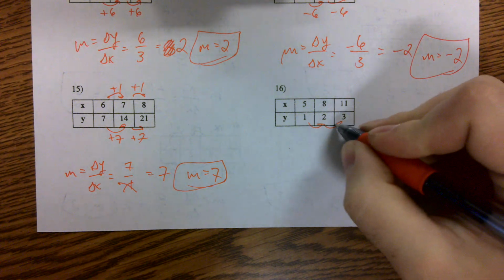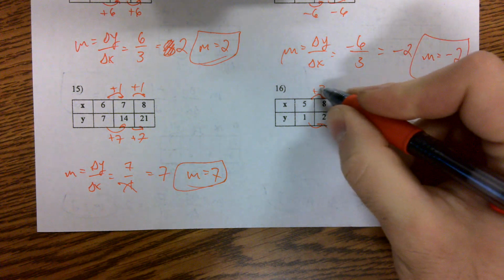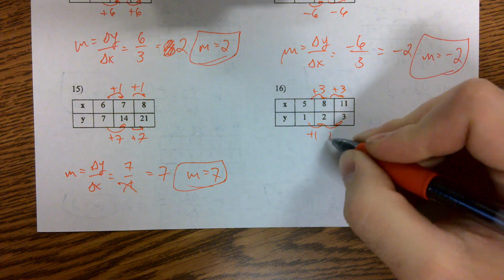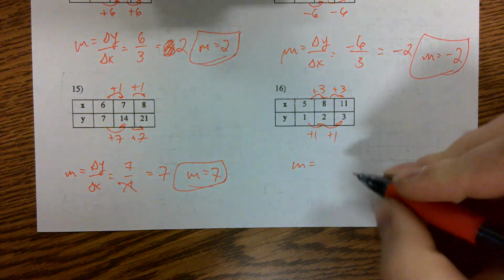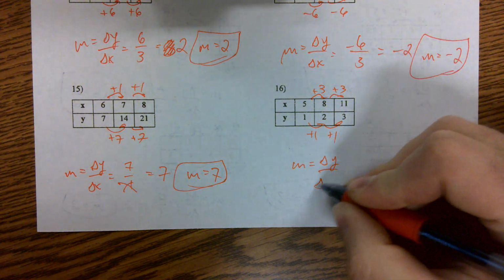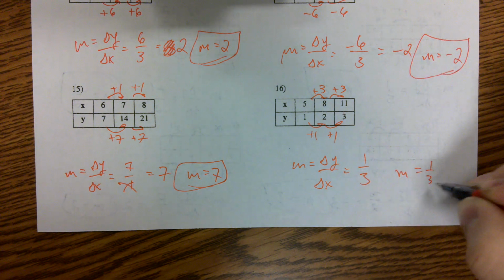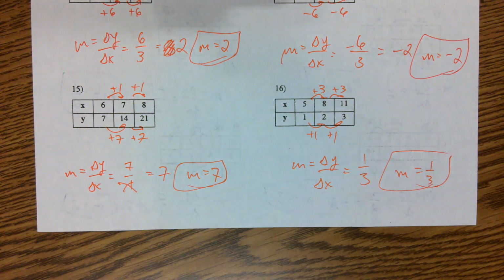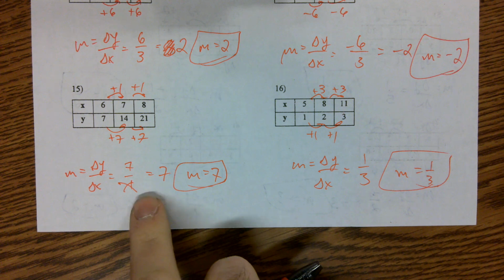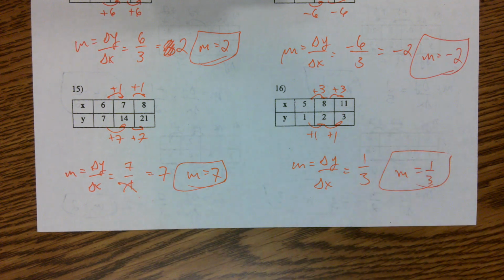And finally, plus 1, plus 1, plus 3, plus 3. Again, your brain's going to look at this and go, oh, 3 over 1 is just 3. But it's the change in y over the change in x, which is 1/3. My 1's in the top of my fraction, so I'm going to keep it. If it's in the bottom, I can get rid of it. If it's in the top, I want it to stay.